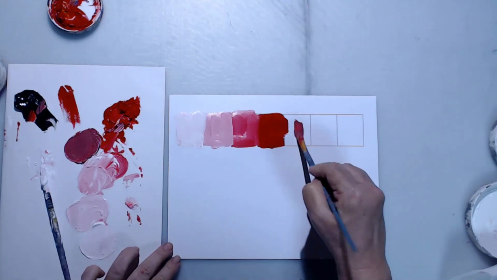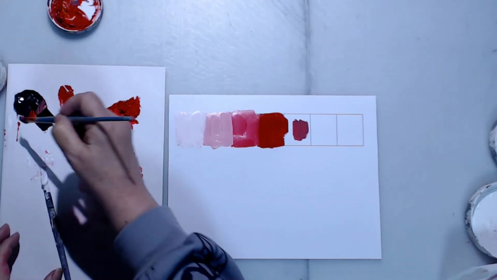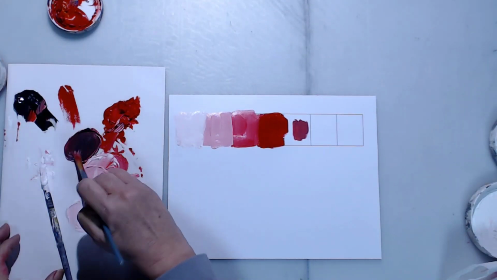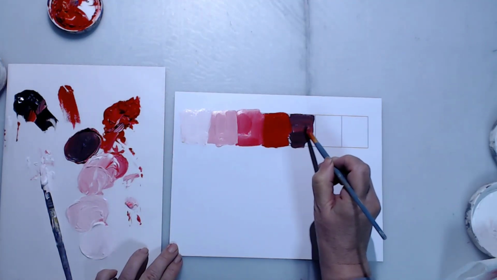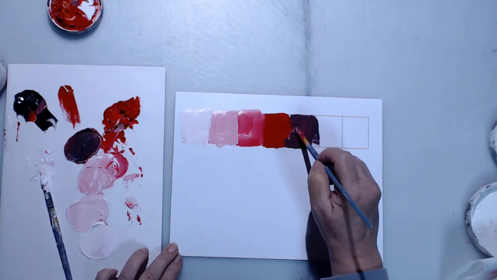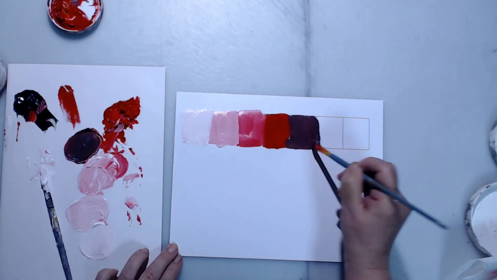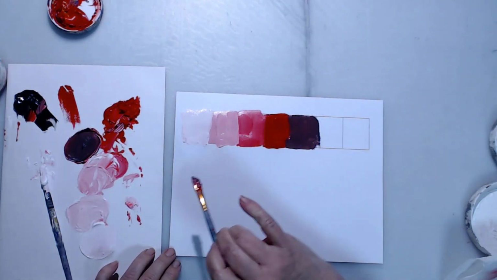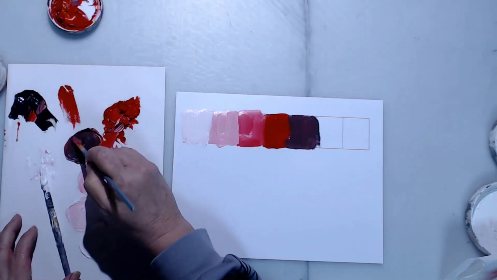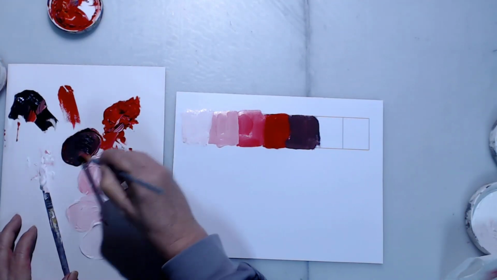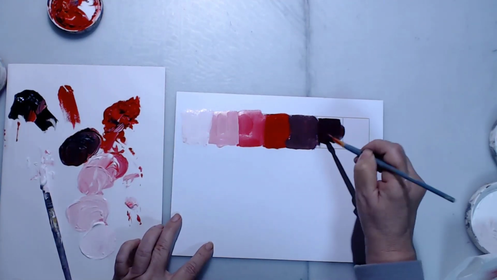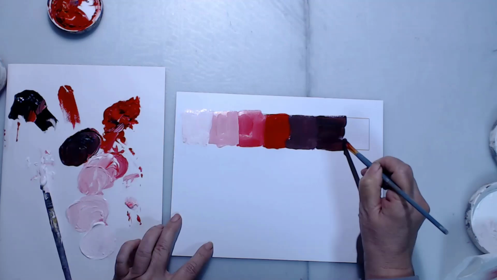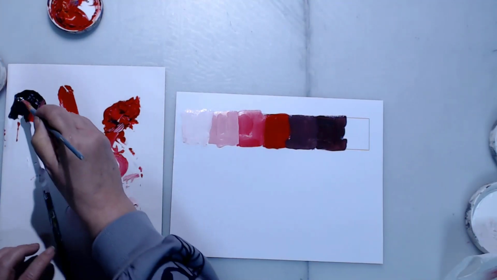Alright, there we go. A little bit more. Now I wouldn't have added that much if I was making a longer value scale. This is darker. Now when this dries, it will be even darker.